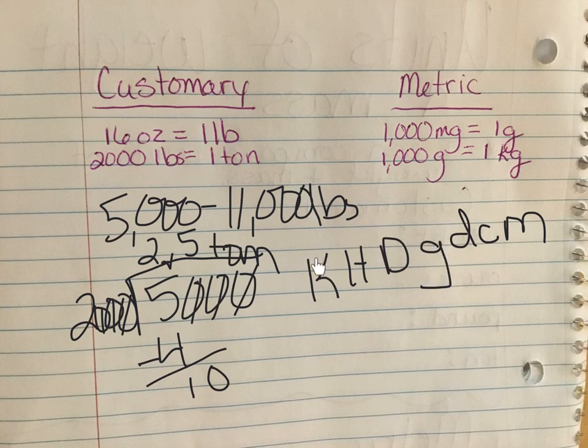And this is our kilograms. We don't usually measure things in hectograms or decagrams or decigrams or centigrams. We usually measure them in milligrams, grams, or kilograms. A person's weight they would measure in kilograms. Food might be measured in grams, and then milligrams, like I said before, would be medicine.